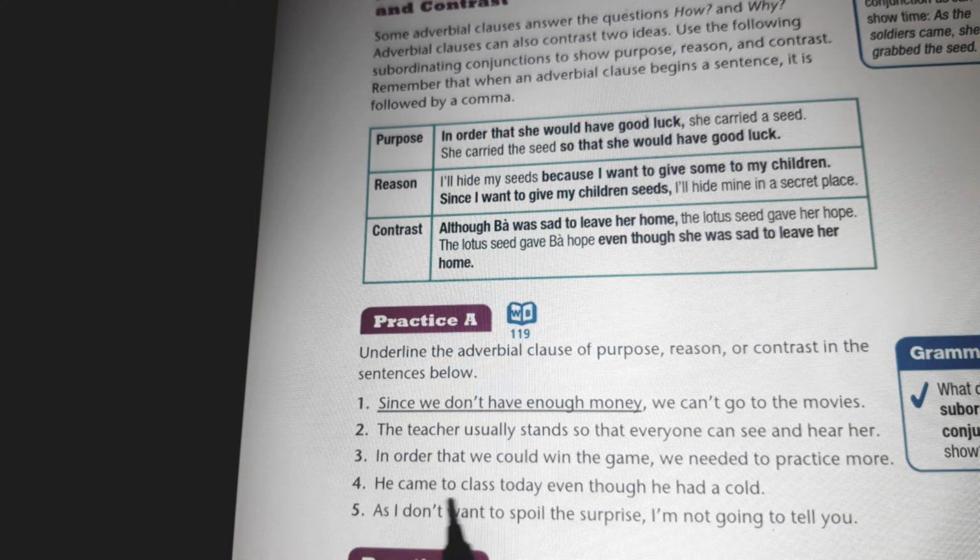Okay, he came to class today even though he had a cold. All right, so even though. Now we have here, even though he had a cold. Now having a cold means that you can't go outside your house. You will not go to school or to work. But the surprise, the unexpected result, was he came to school today. Even though, or although. Even though he had a cold, all this should be underlined in your book right now.